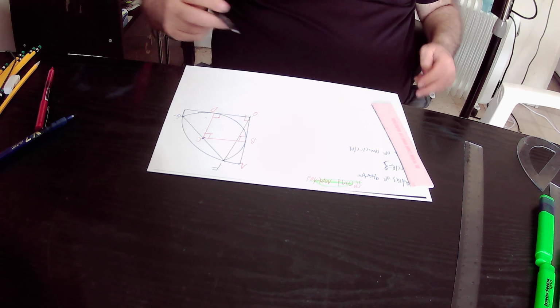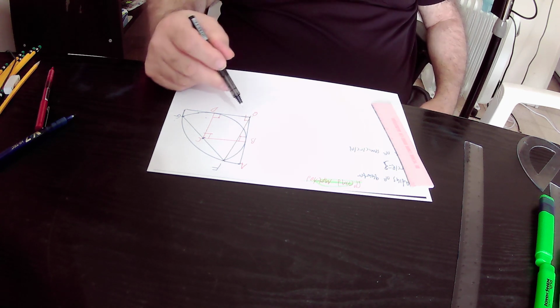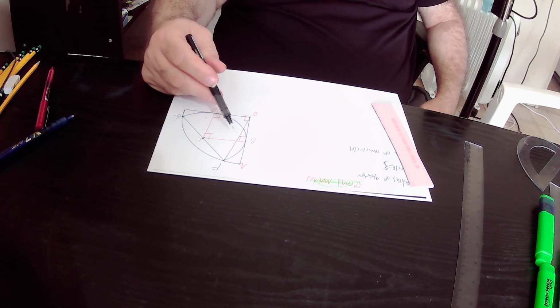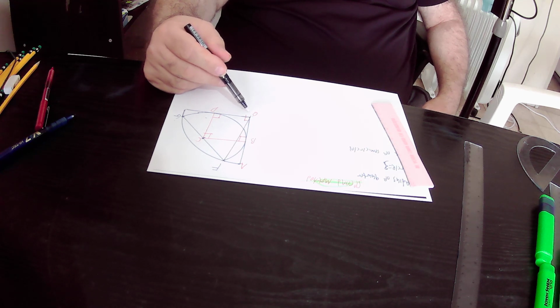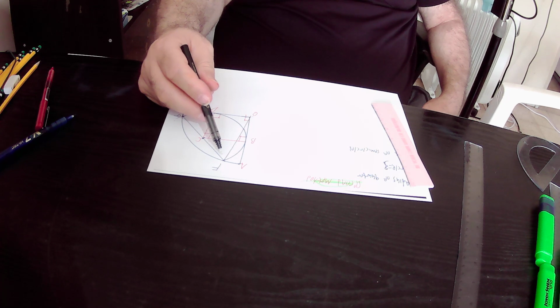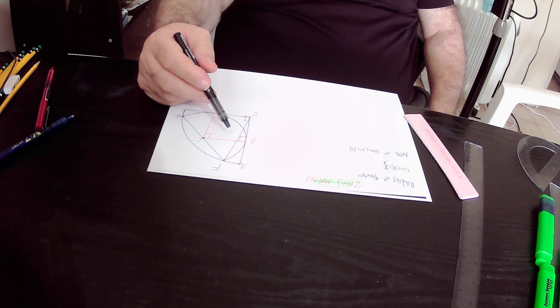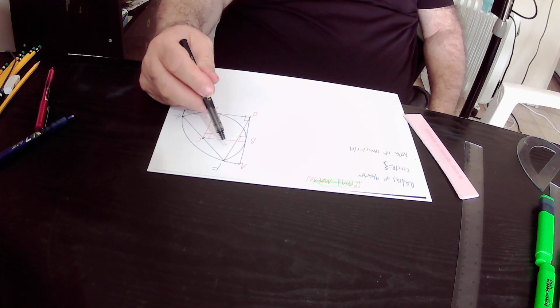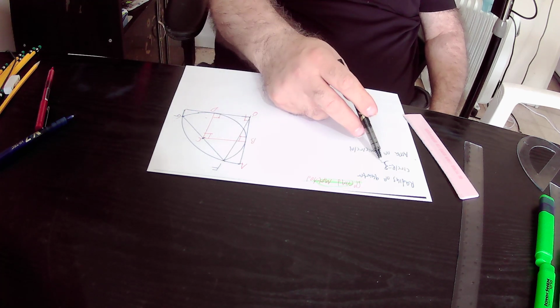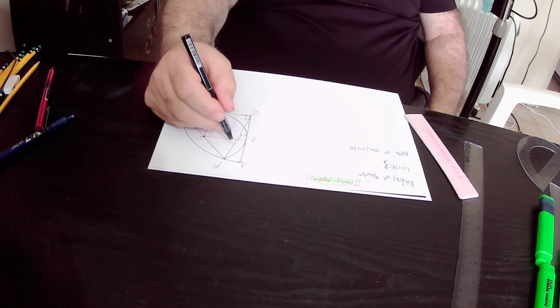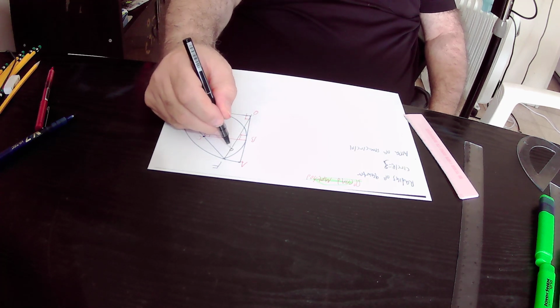What is the length of line segment OF? O is the center of the quarter circle, and F is a point on the quarter circle itself, and this is exactly the definition of the radius. That is to say, OF is the radius of the quarter circle, which is equal to 3 units. So OF equals 3 units.